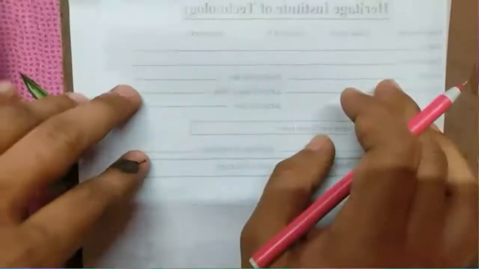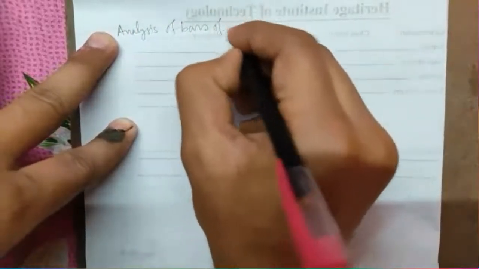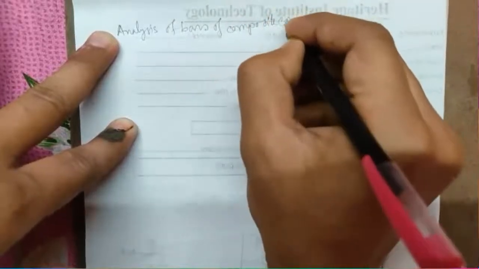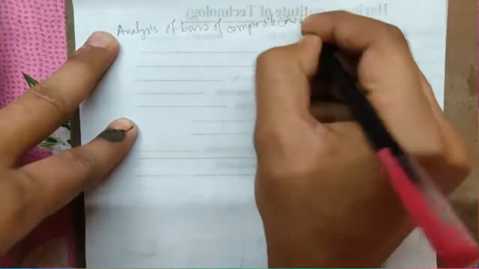Our next topic is analysis of bars of composite sections. Let me write it out. Analysis of bars of composite cross sections.